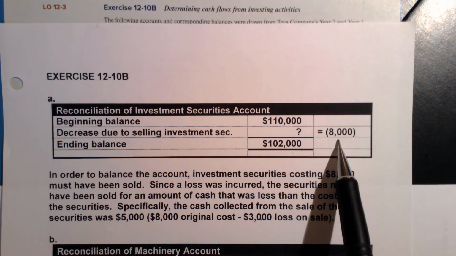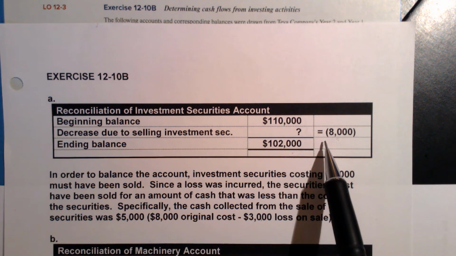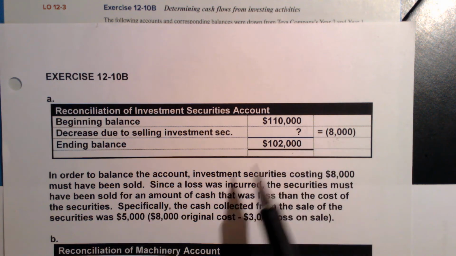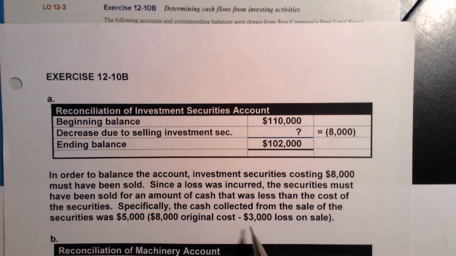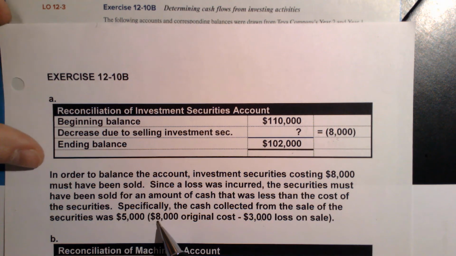That's an $8,000 decrease. So if I sold something that cost me $8,000, so I gave something to somebody else that cost me $8,000, if I incurred a $3,000 loss, then I must have received $5,000. I must have collected cash of $5,000 for the sale of that investment.